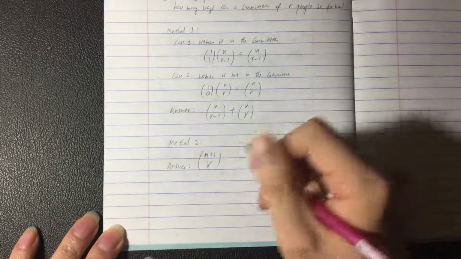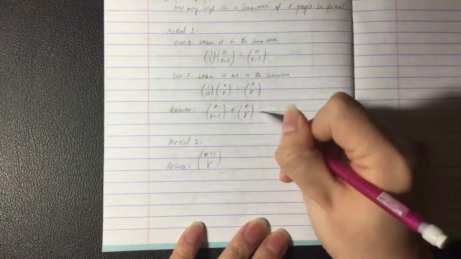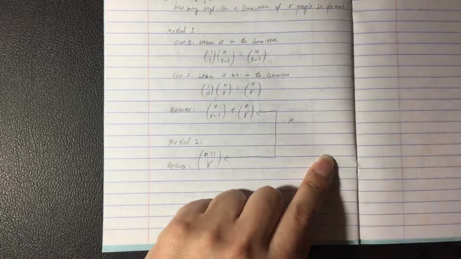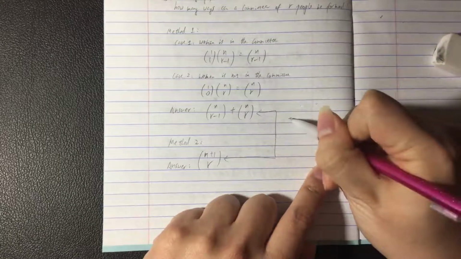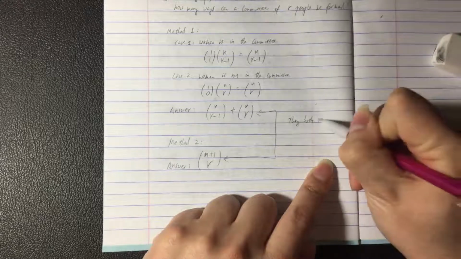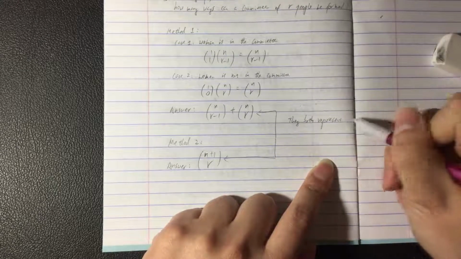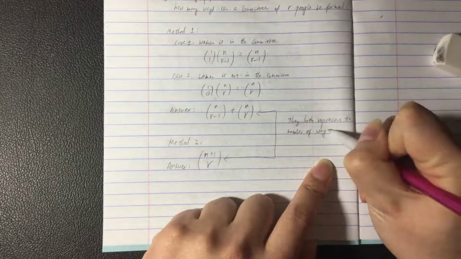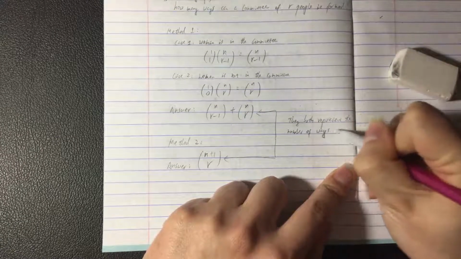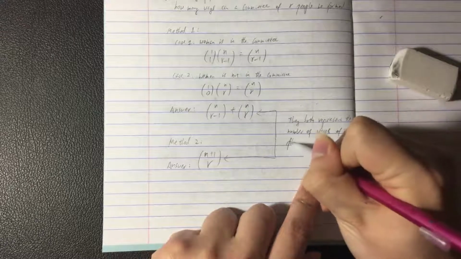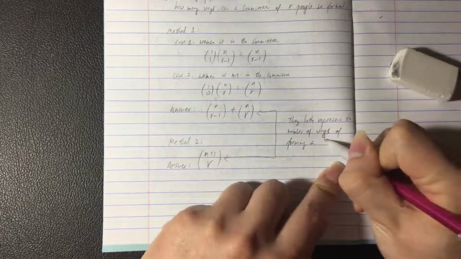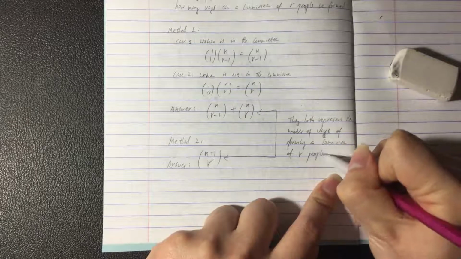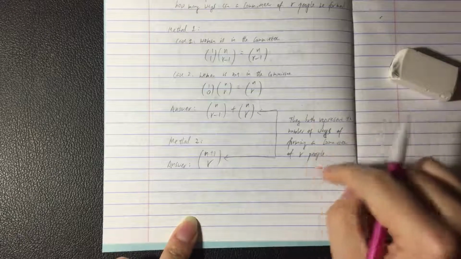They both represent the number of ways of forming a committee with r people.